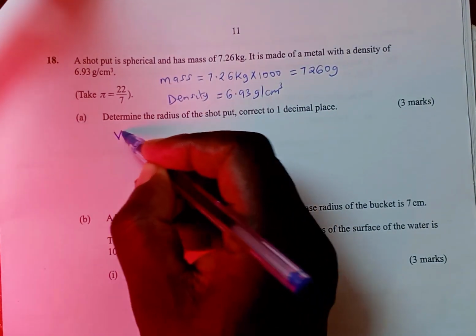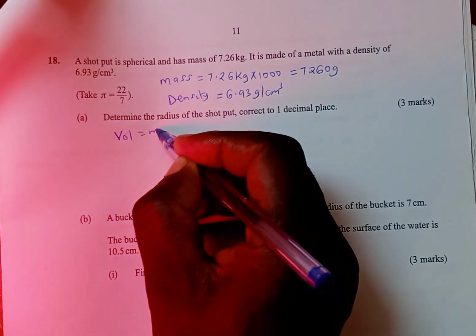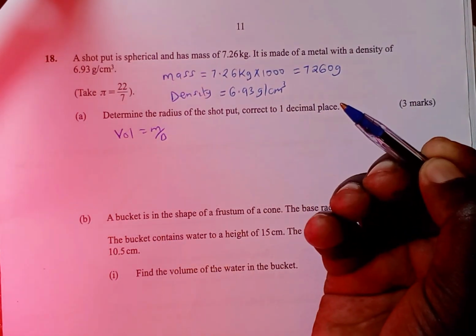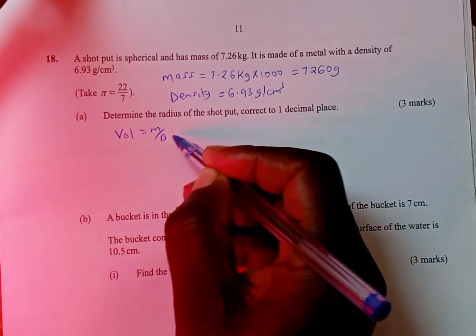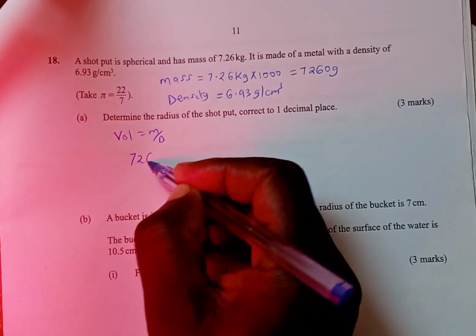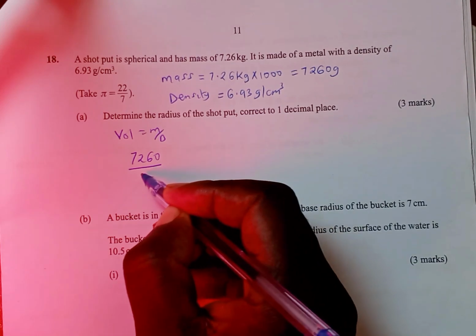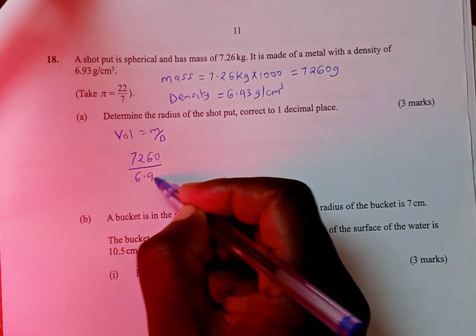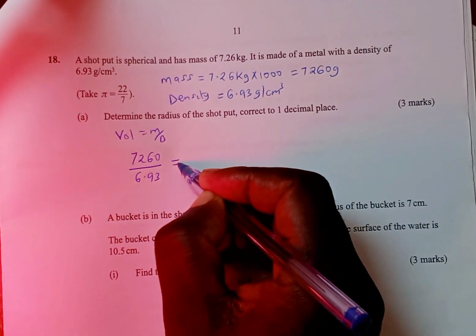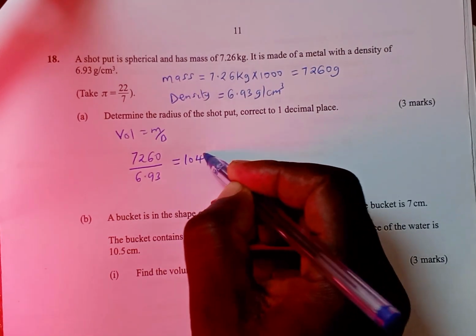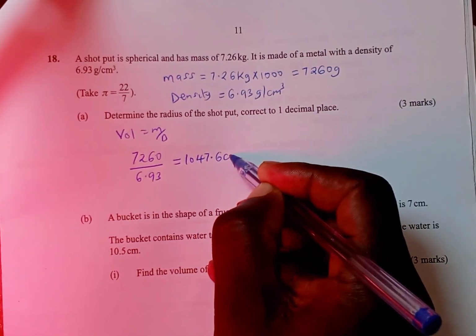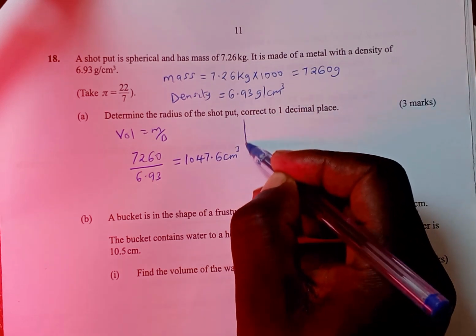And we know volume is given by mass over density. Mass is 7260 grams divided by 6.93, and this gives us a volume equivalent to 1047.6 centimeters cubed.